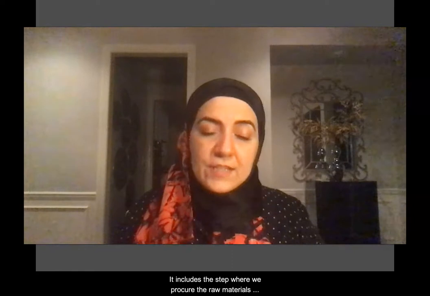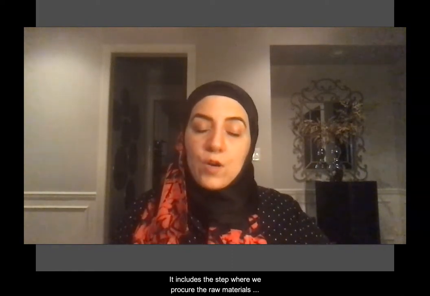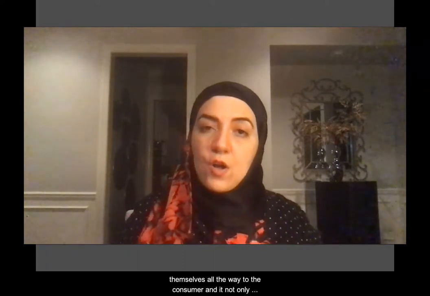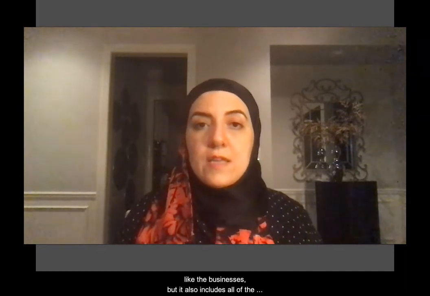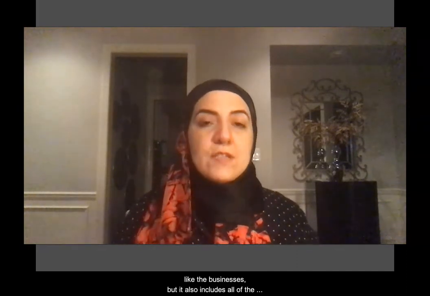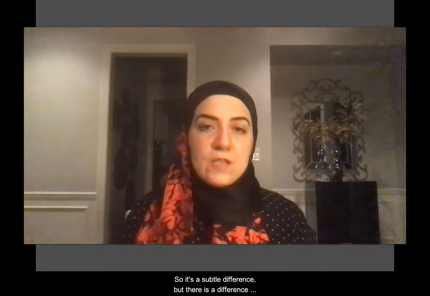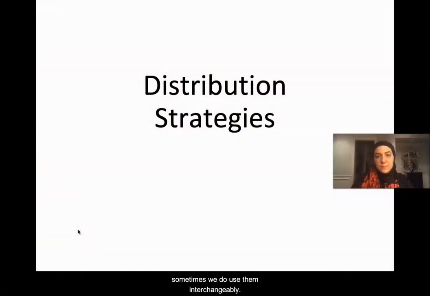Whereas the supply chain is broader. It includes the step where we procured the raw materials themselves all the way to the consumer, and it not only includes the entities themselves like the businesses, but it also includes all of the procedures and the processes. So it's a subtle difference, but there is a difference between the two terms, although in everyday life sometimes we do use them interchangeably.